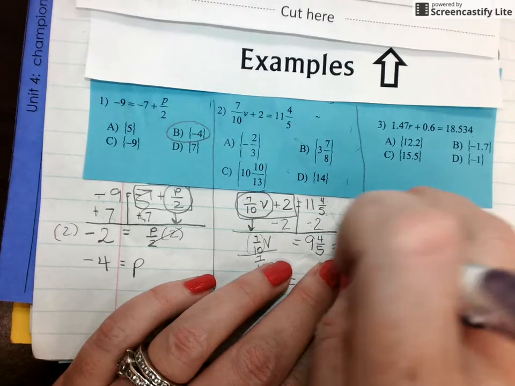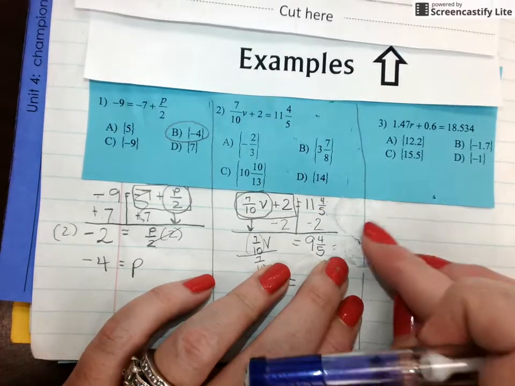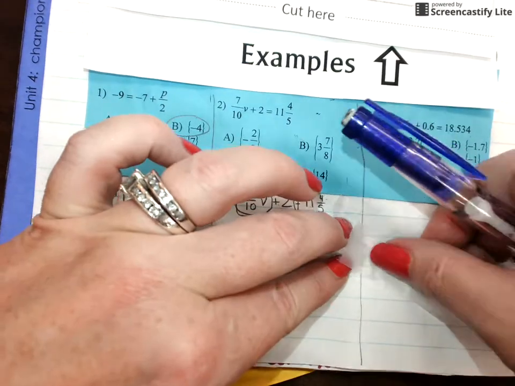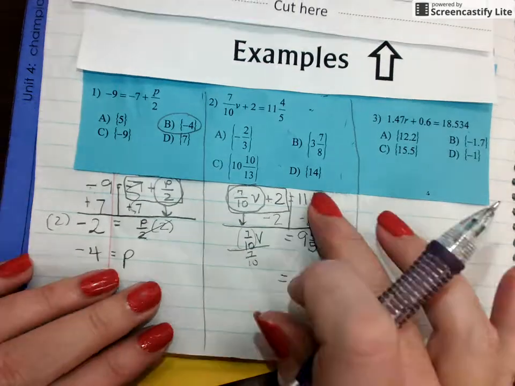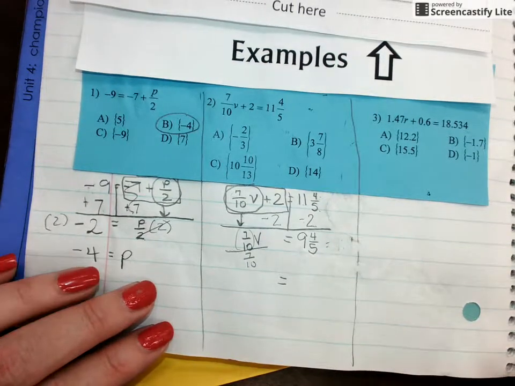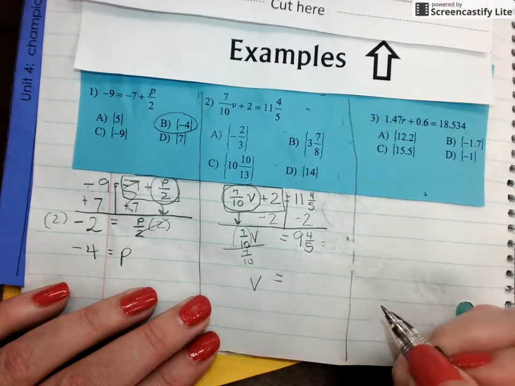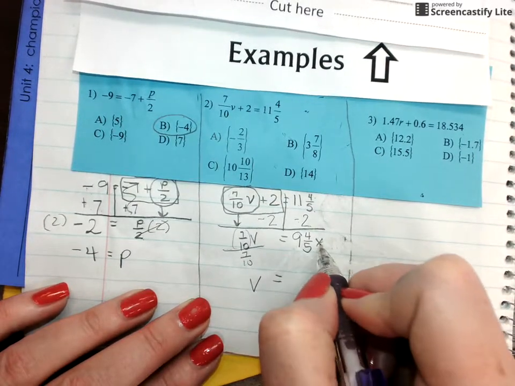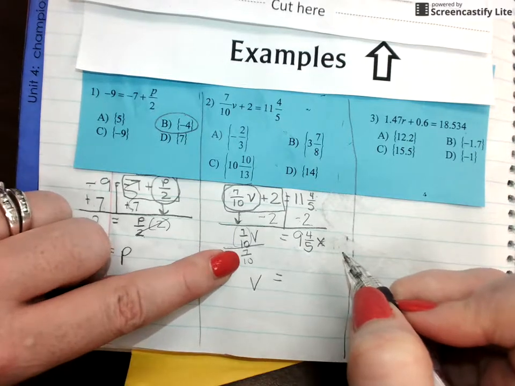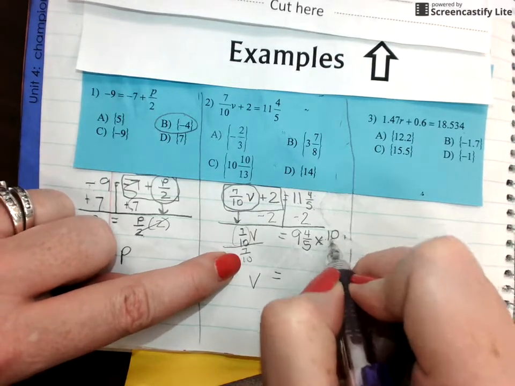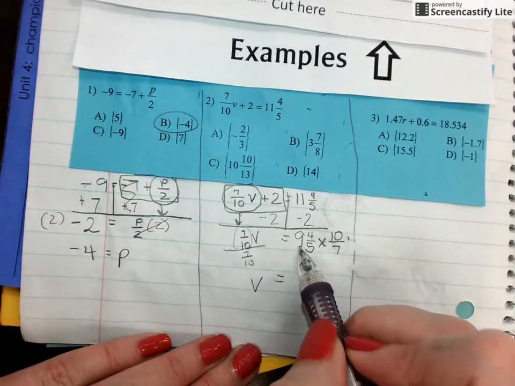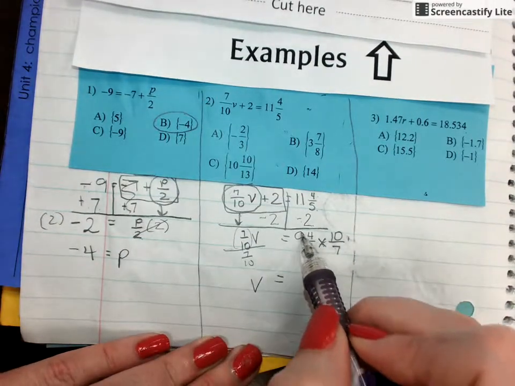And I have taught you guys, I have a tear in my paper, you'll have to excuse that. I have told you guys that dividing fractions is the same as multiplying by its reciprocal. So I'm going to bring my v down. But what's going to happen here is I'm going to multiply by the reciprocal of 7/10, which would be 10/7. However, I can't multiply this while this is a mixed number.